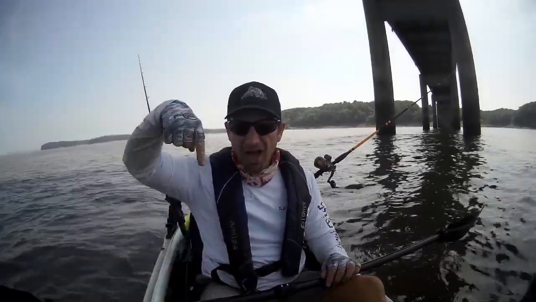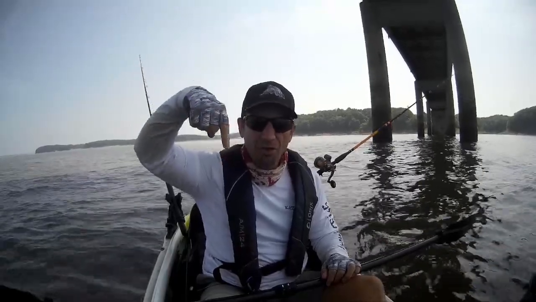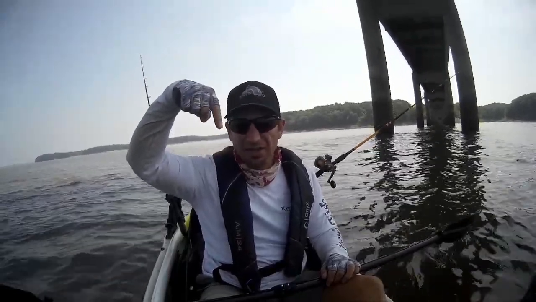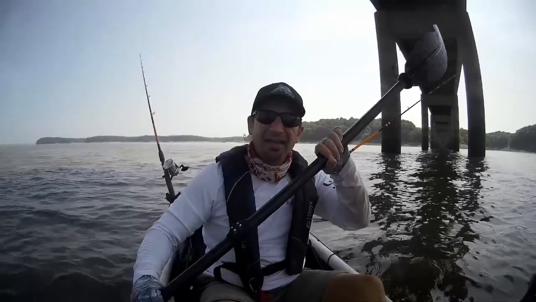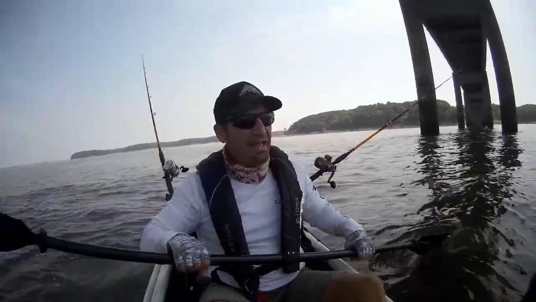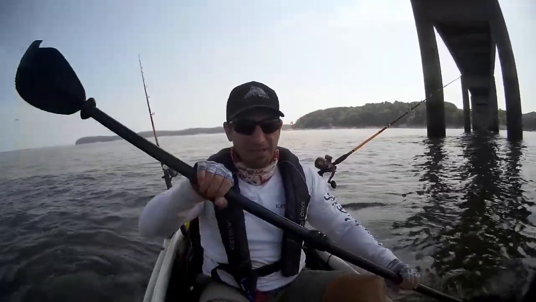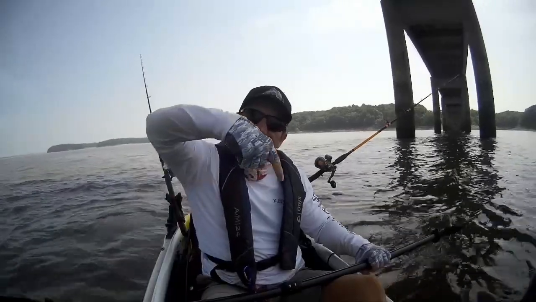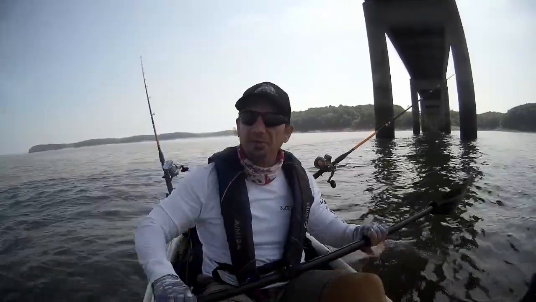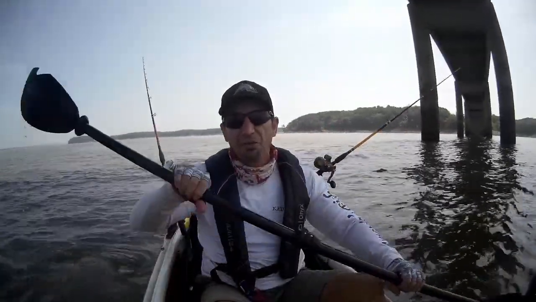And as long as that line is straight down, you're within the speed range that you want to stay in. And then if the wind picks up, and even though you think you're paddling at the right speed, you see that line is starting to lift up and drift away from you, you know that you're moving too fast.